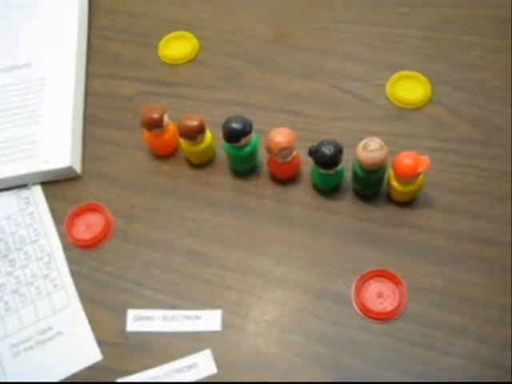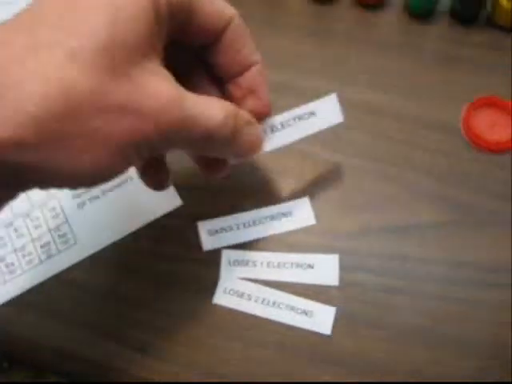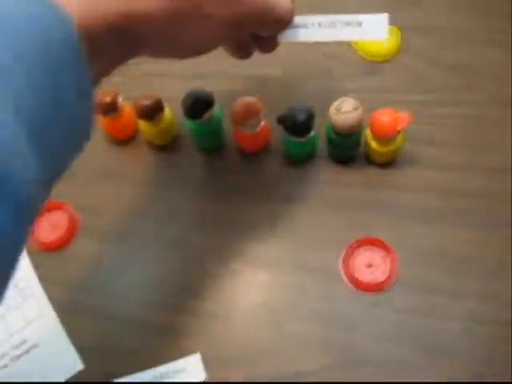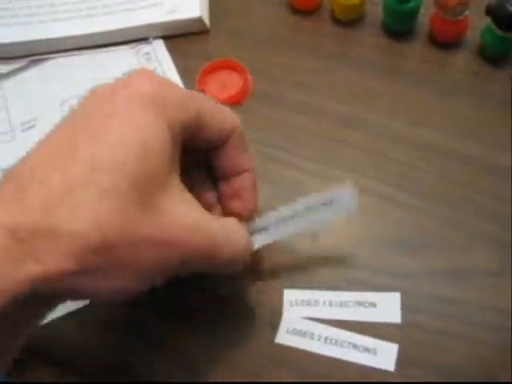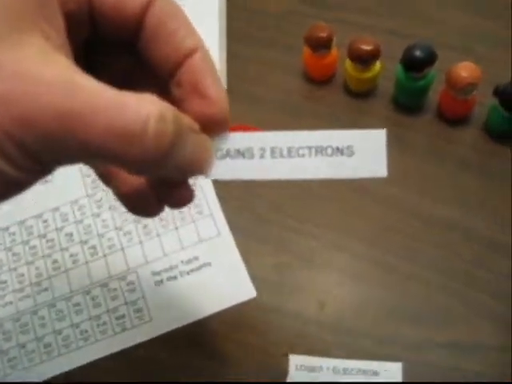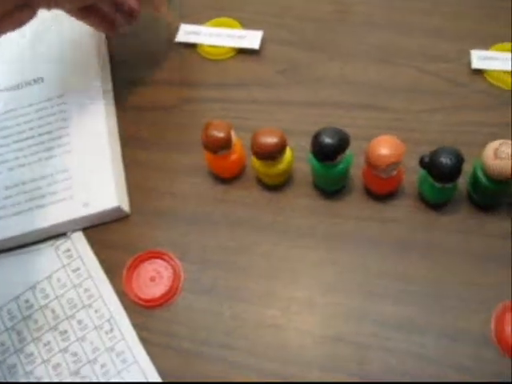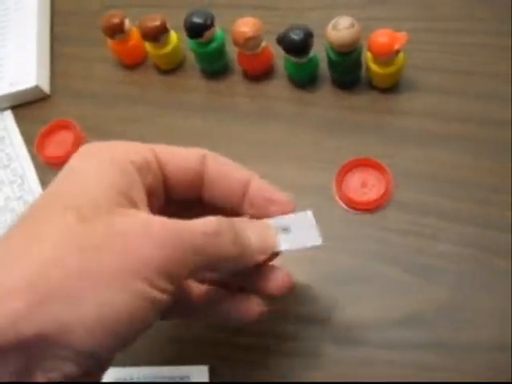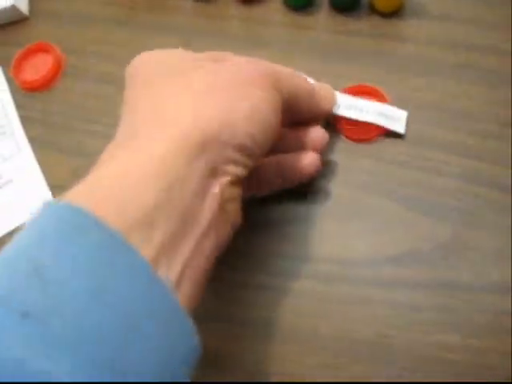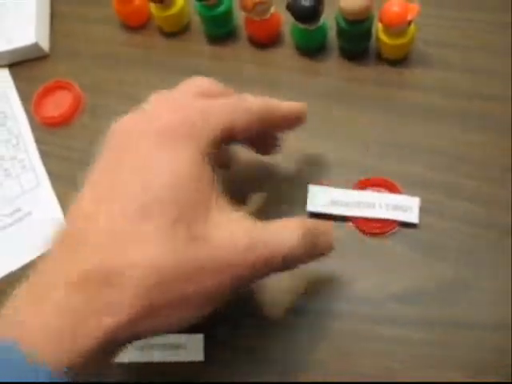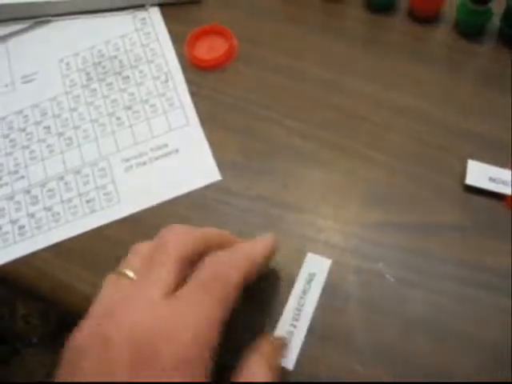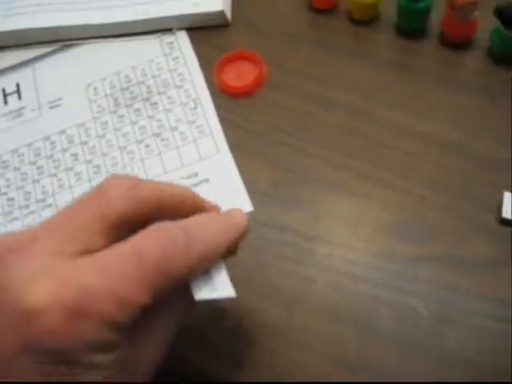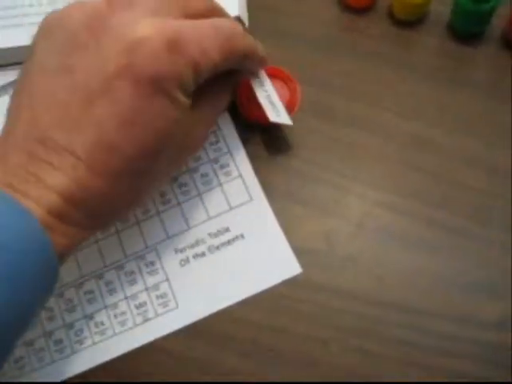On each chair, you'll affix some labels. One chair, you'll put the label gains 1 electron. In another chair, you'll put the label gains 2 electrons. And then we'll have the labels loses 1 electron. And we'll position those so your students can read them. And then in the 4th chair, we'll have the label loses 2 electrons.